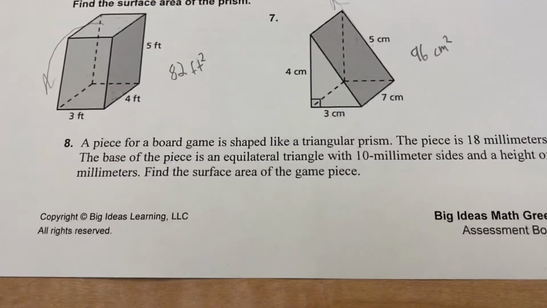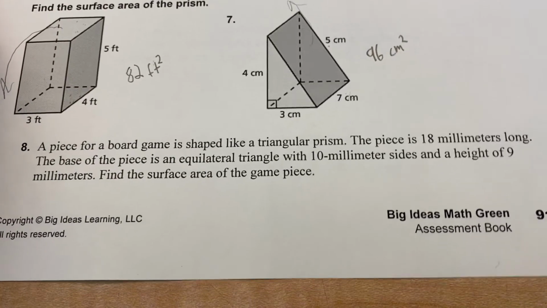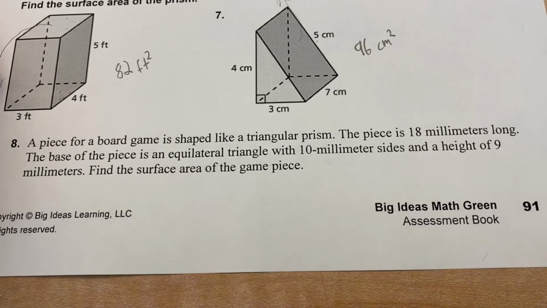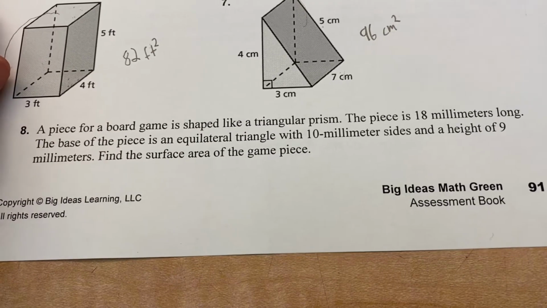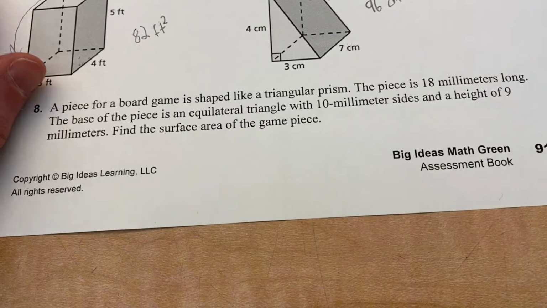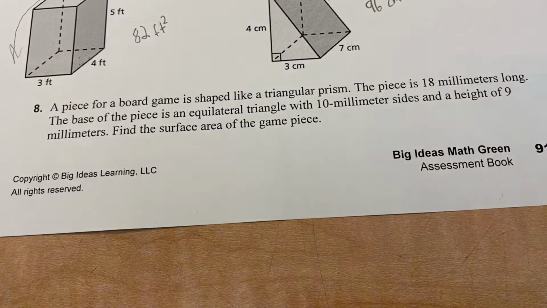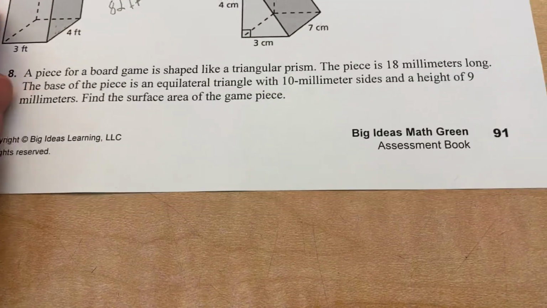All right, number 8. A piece for a board game is shaped like a triangular prism. The piece is 18 millimeters long. The base of the piece is an equilateral triangle with 10 millimeter sides and a height of 9 millimeters. Find the surface area of the game piece. So this one is going to be a little bit more tricky in that we have to actually draw the shape ourselves.